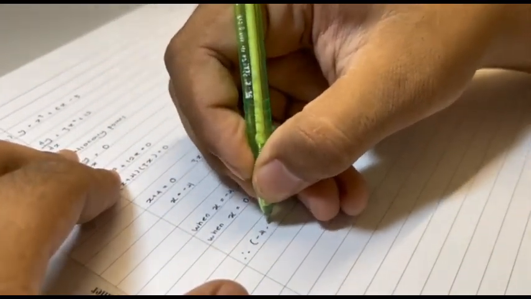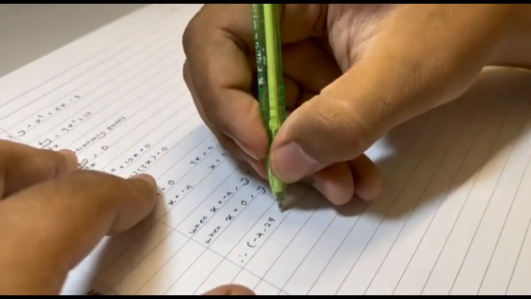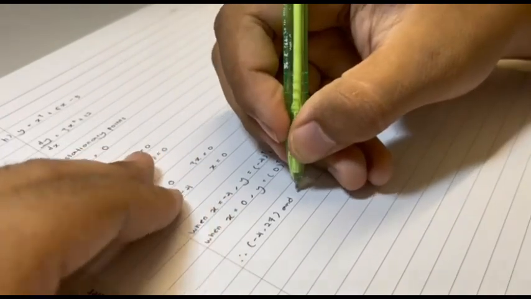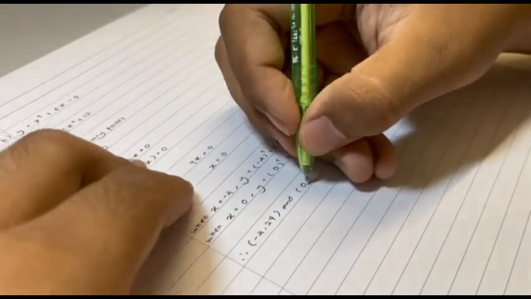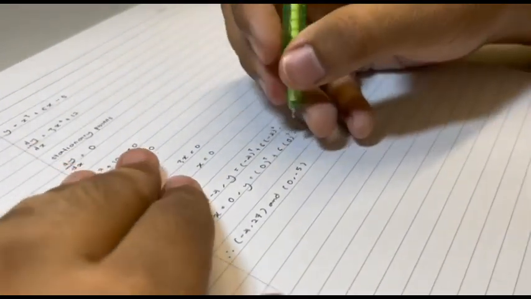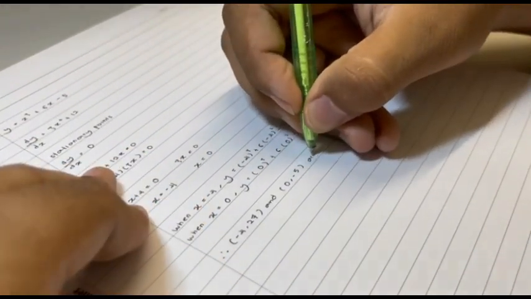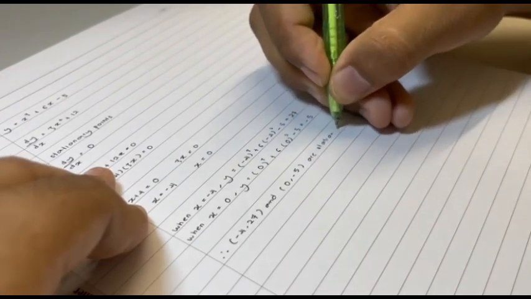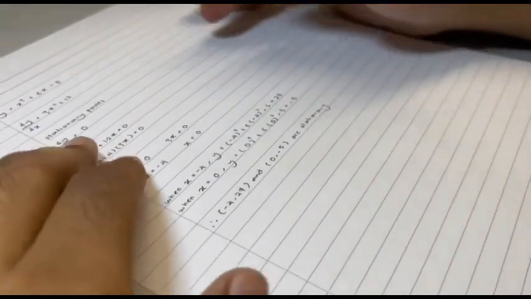So therefore, -4 and 27, and 0 and -5 are stationary points.